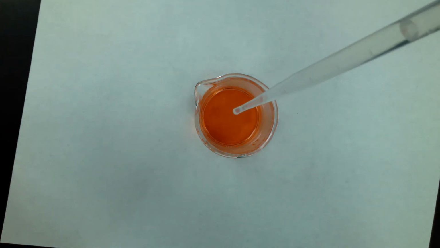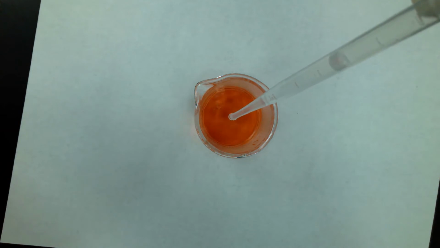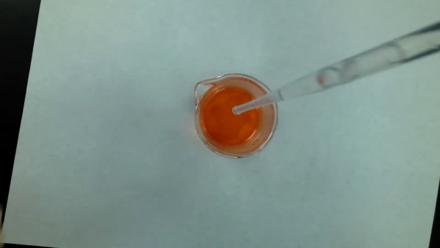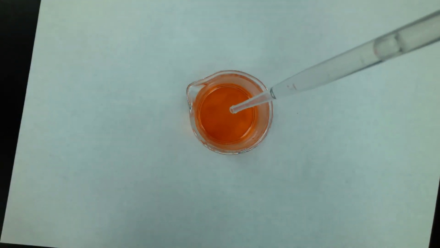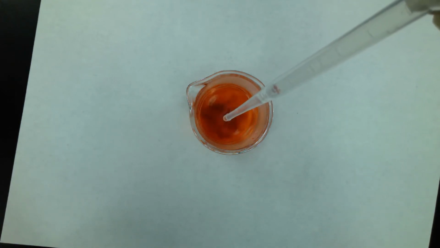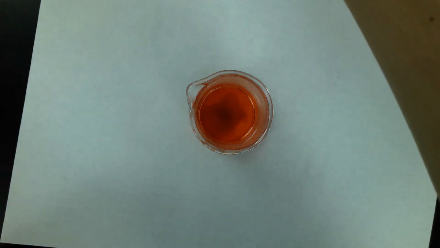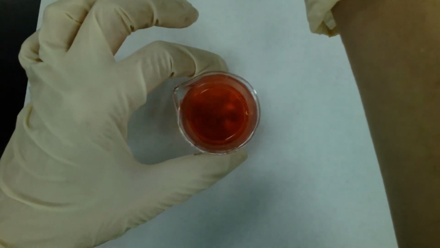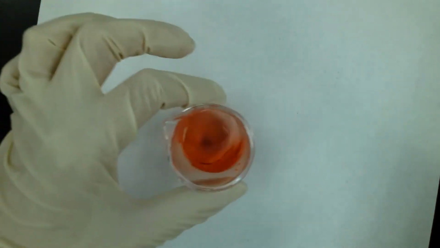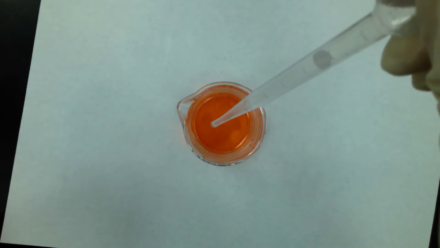So we'll start adding 1 milliliter at a time. So that's our first milliliter. Here's our second. Swirl. Okay, something's happening, it looks like.